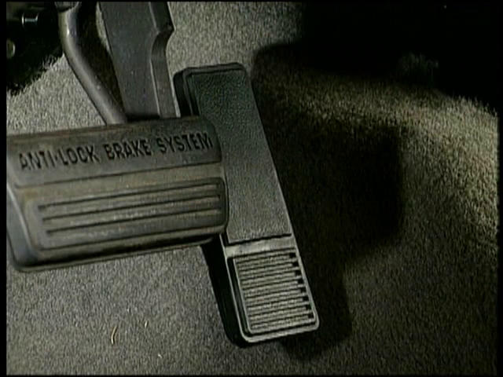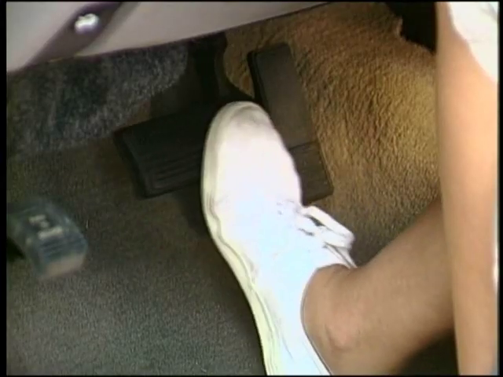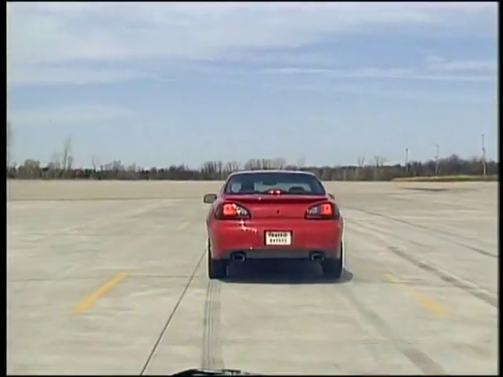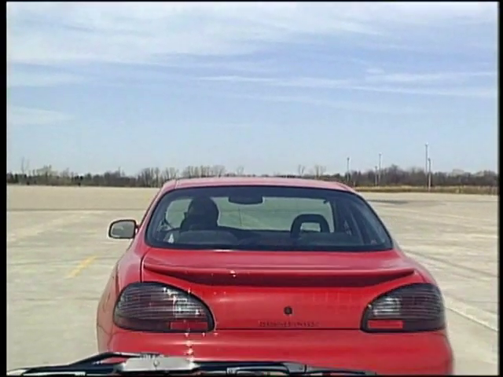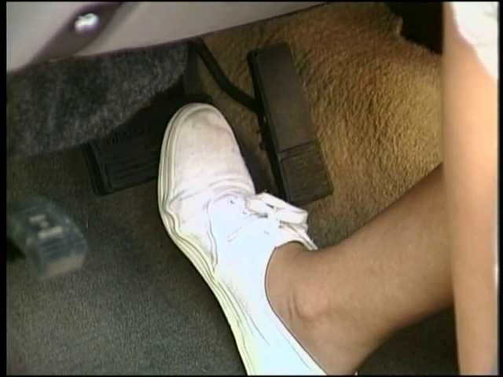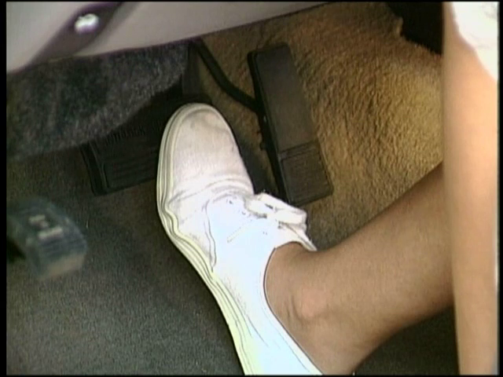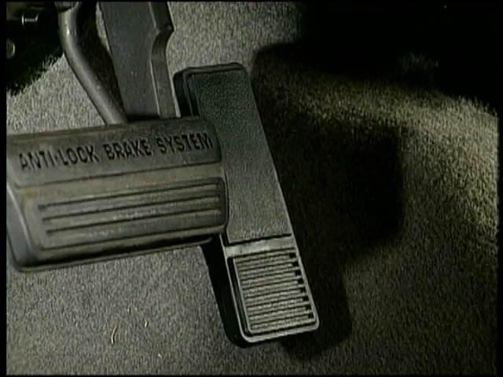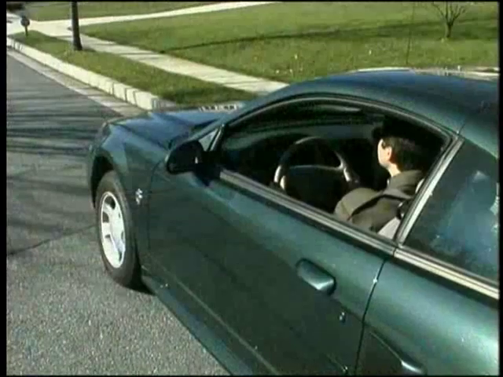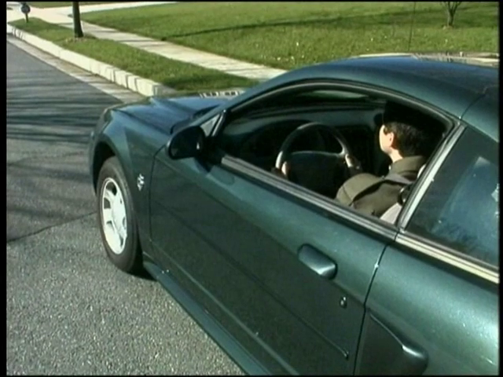Most new cars these days have anti-lock brake systems, known as ABS. When we apply the brake fully, ABS regulates the pressure to get the most out of the brakes without locking them. We'll learn more about that later in the course. For now, the important thing is to know whether the car we are driving has manual or anti-lock brakes.